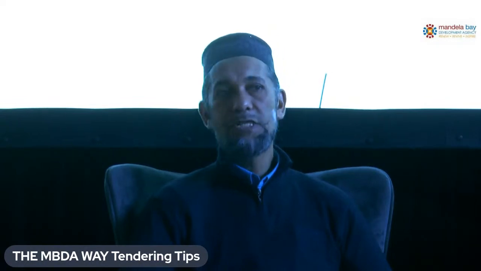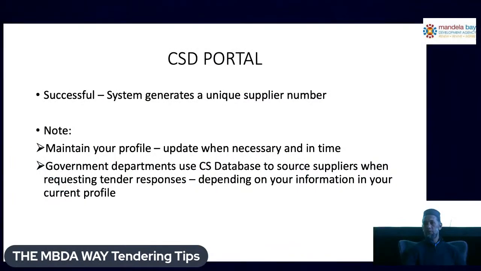However, if you've gone through this process and you are allocated an MAAA number, you are effectively registered on the government supplier database, and you can submit or respond to tenders anywhere within the country, any municipality, any local government, any provincial government, any national tender that is out there, as well as municipal entities such as the MBDA. That is a view from the supplier side.